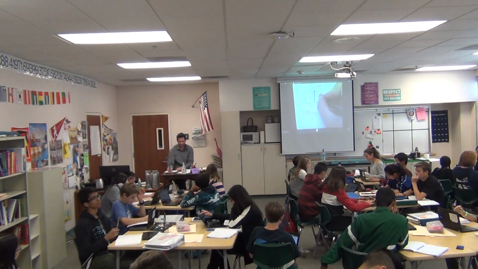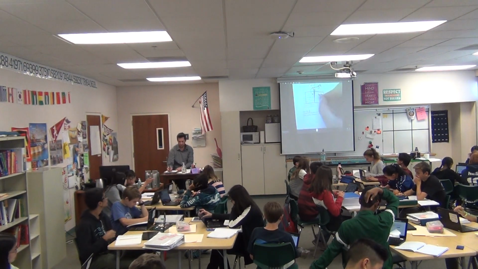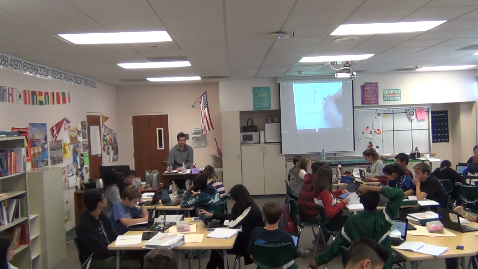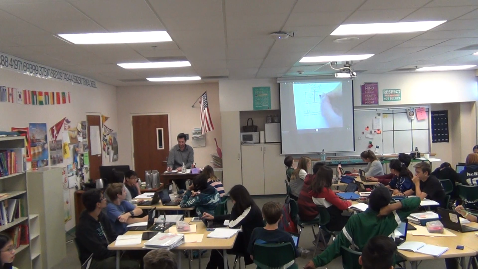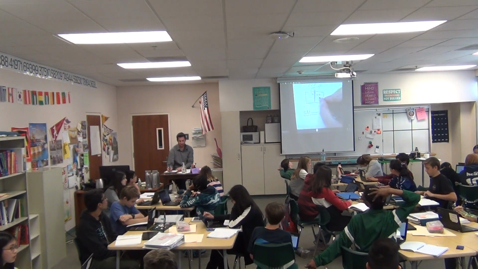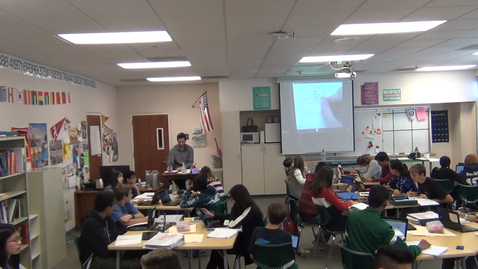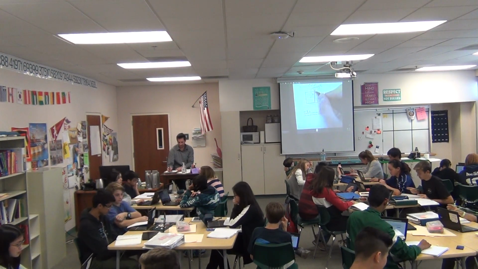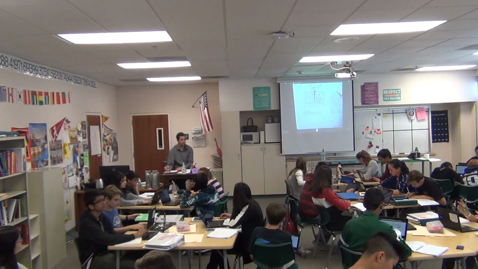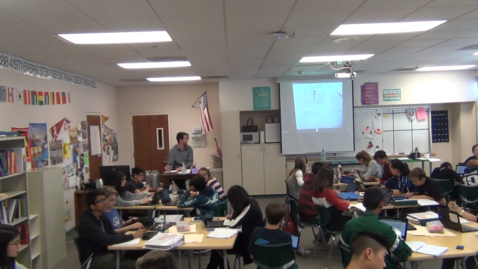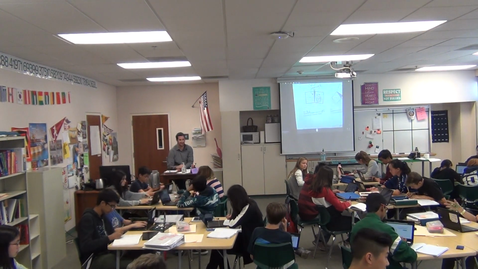What is the area of this big square right here? 1 plus 36, that's the area. So the length of the hypotenuse would be the square root of 37.